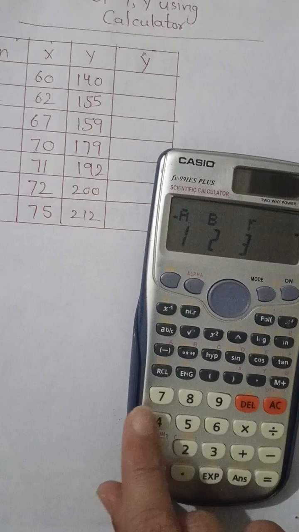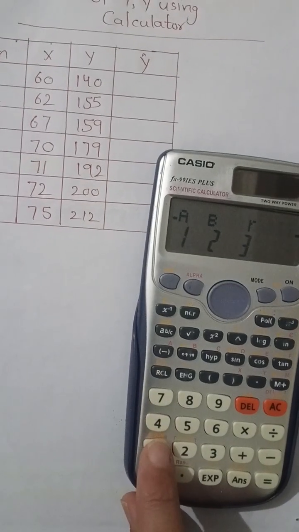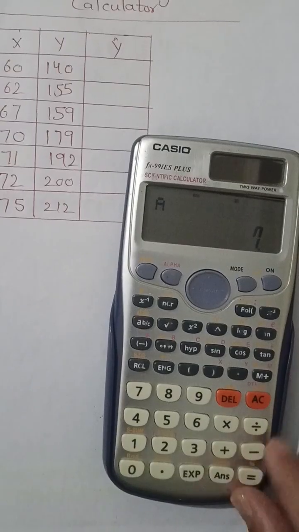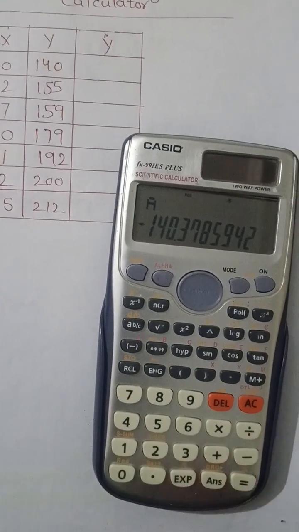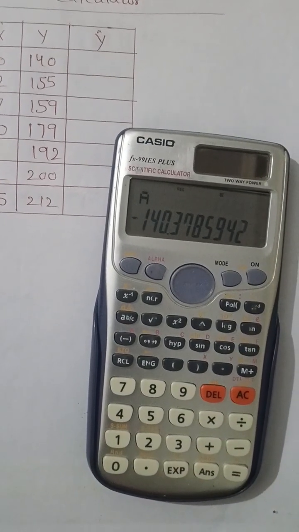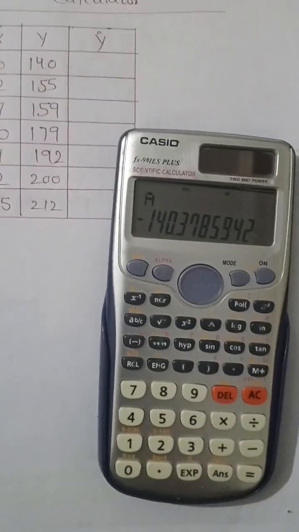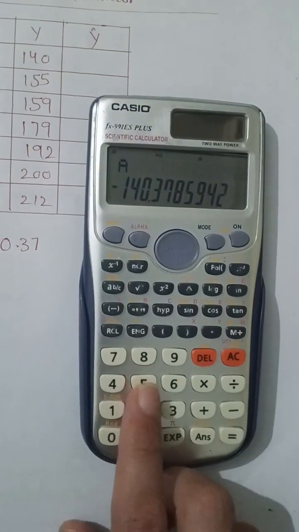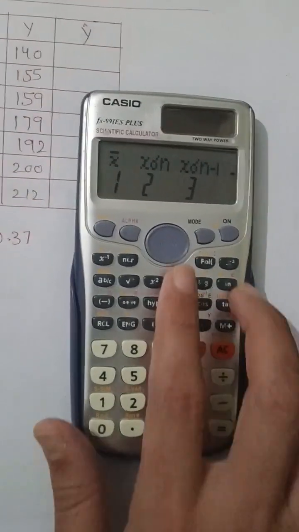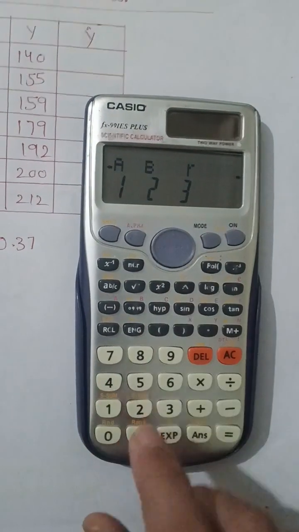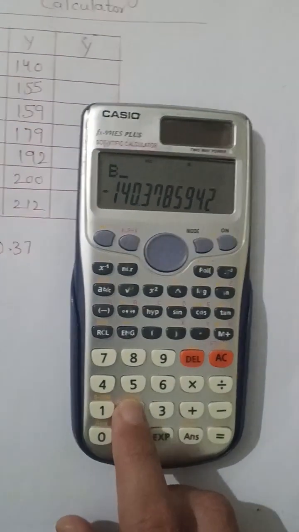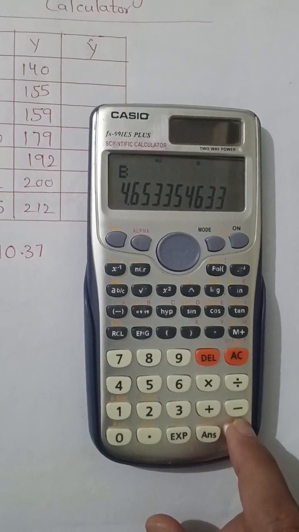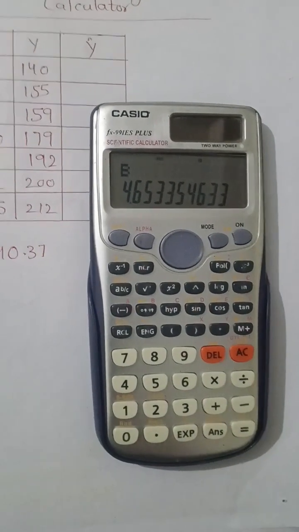The intercept is, press 1, then press equal. We will get the intercept, which is minus 140.37. Now for slope coefficient, again go to shift 2, next, press 2, then press equal. We will get the slope coefficient, which is 4.653.